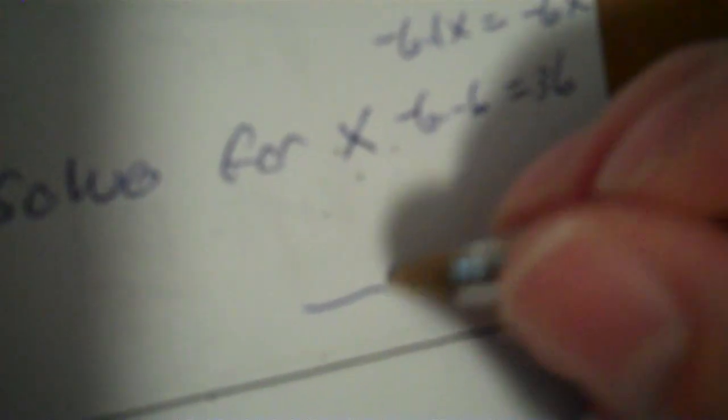Okay, so you get x second, x, constant. So x second is 1, negative 6 plus negative 6 is negative 12, and then 36. So bring that over here.